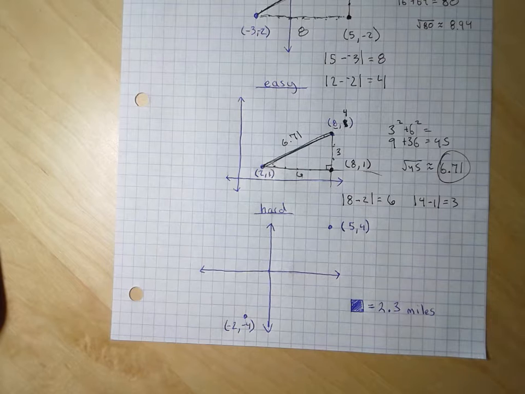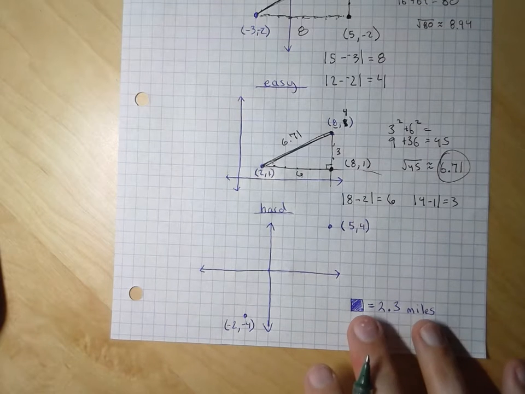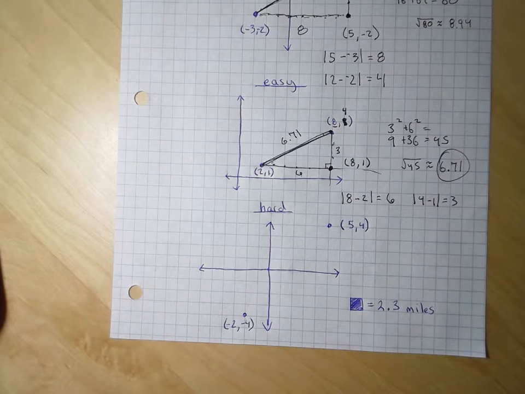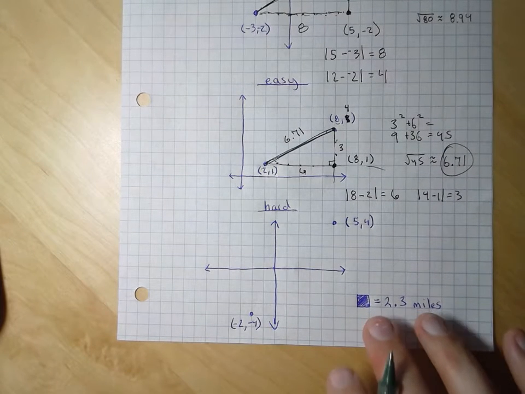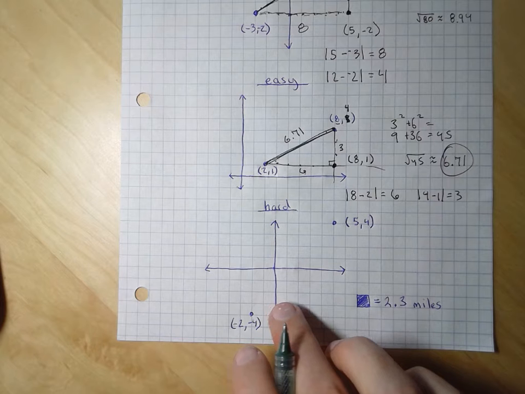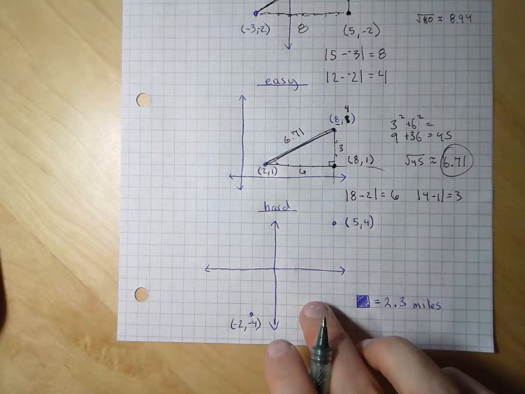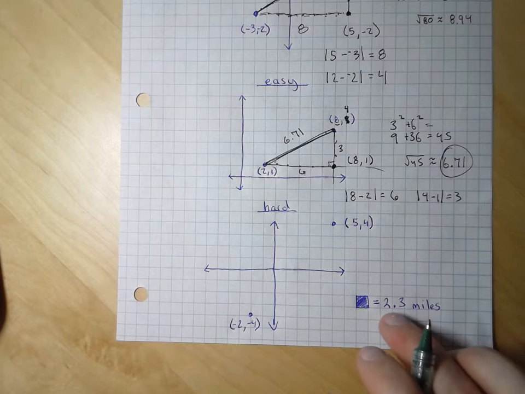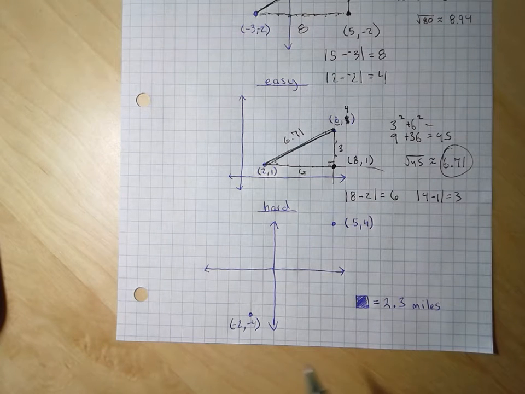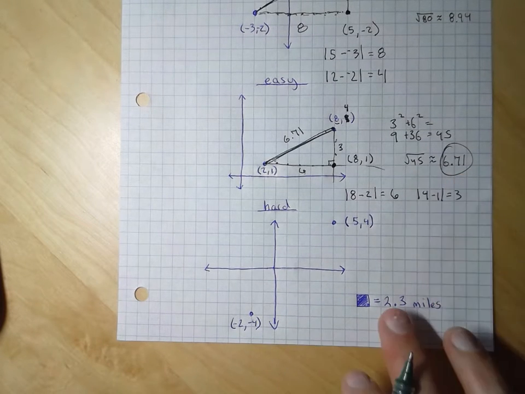We're going to do the exact same thing, and then we're going to add one extra step on at the end. Here I've created a scale. So every one of these units in the coordinate plane, each one of these boxes is representing 2.3 miles. So when we're done with the whole thing, we're just going to multiply our final answer by the scale.